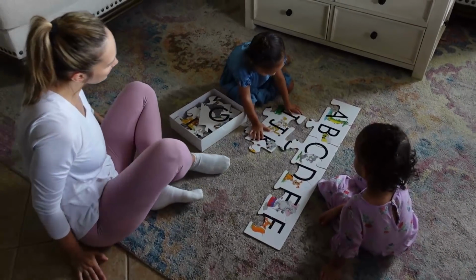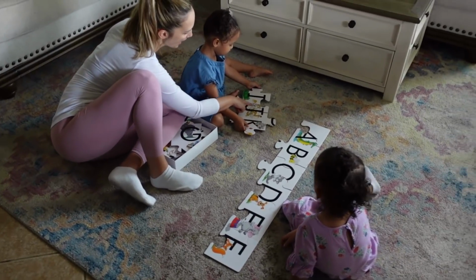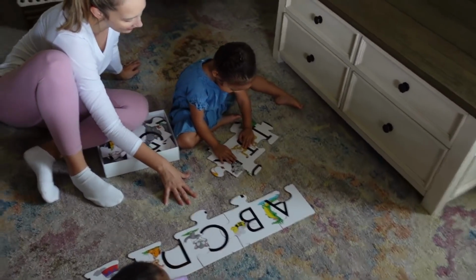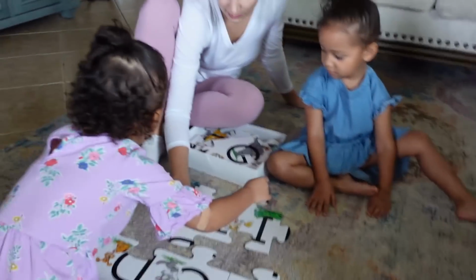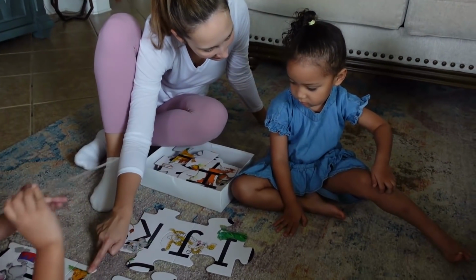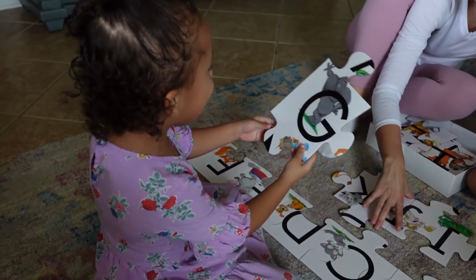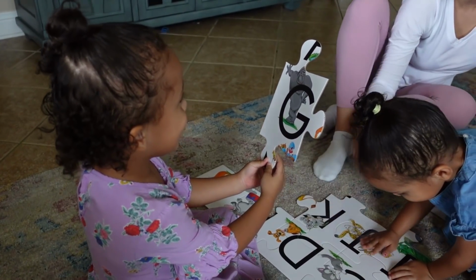Great job, Phoebe. Look, Phoebe just put together F, I, J, and K. I think this might go over. Look, do you see this little tail right here? I think it matches that doggy's tail. What do you think? Can we put that together? What letter is that, Tegan? D.